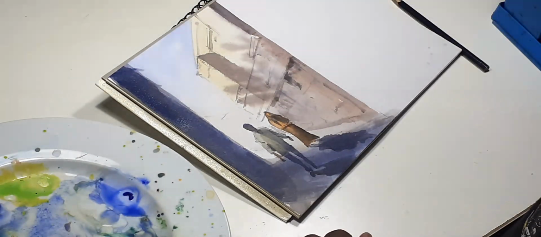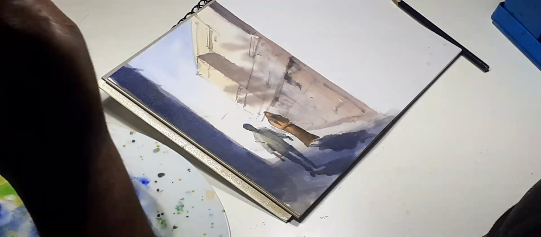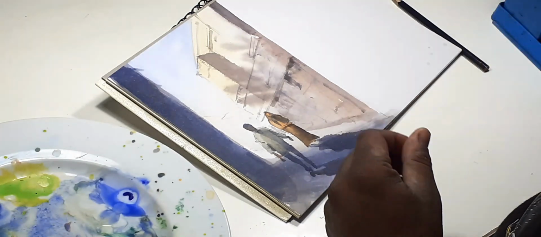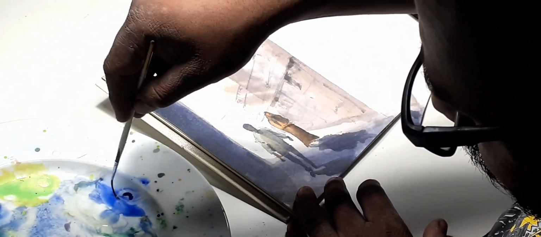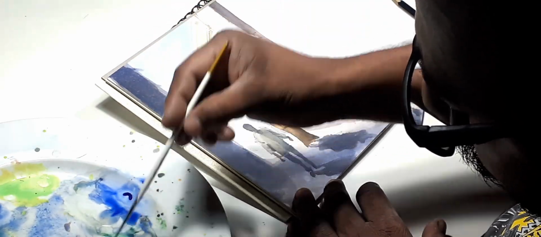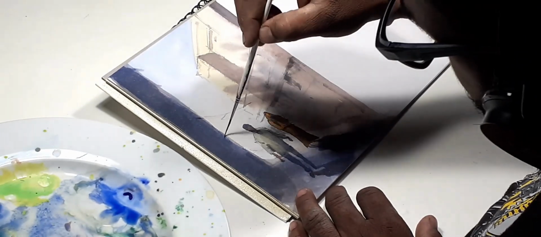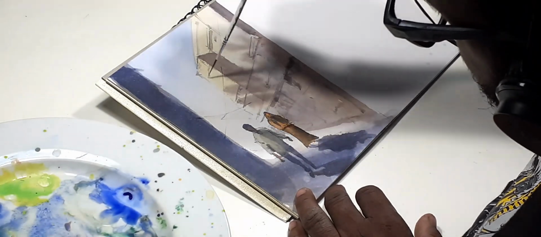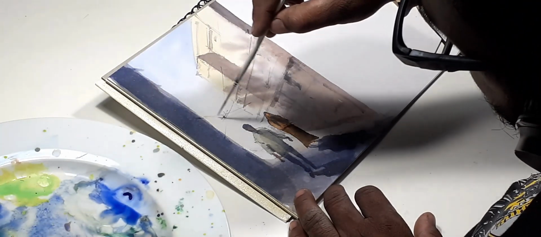Okay, so I think this is pretty much done. So what I will do now is just put in 2-3 electric wires or something which are going from here to there, just to fool the eye to believe that something is there.